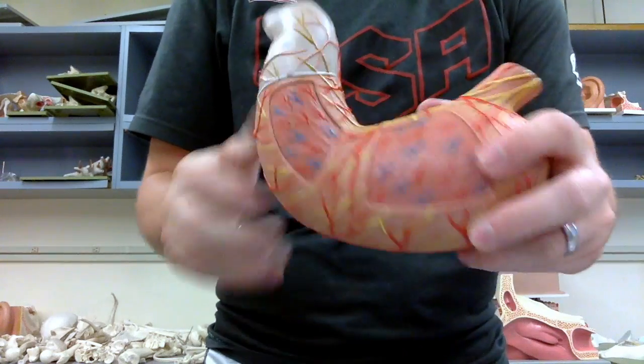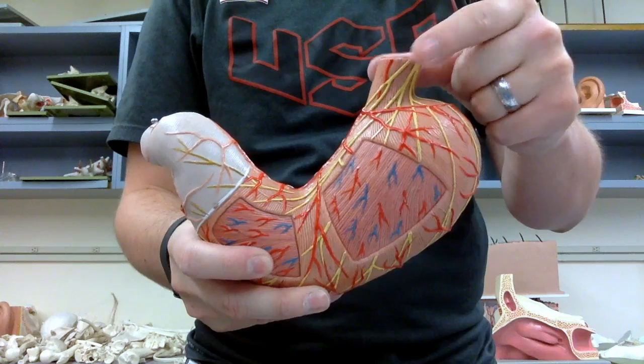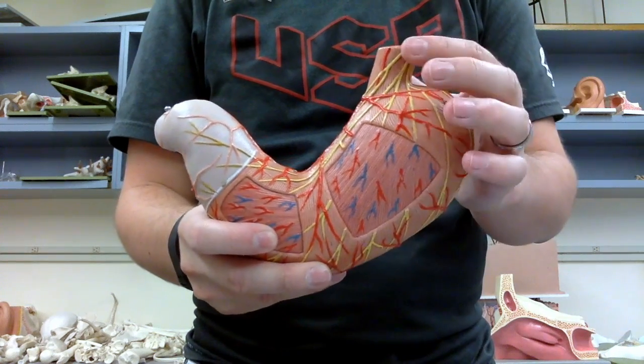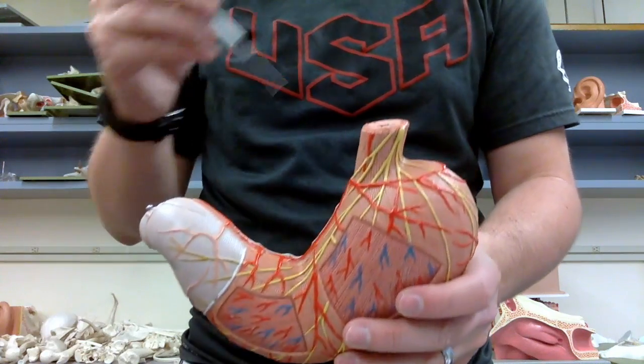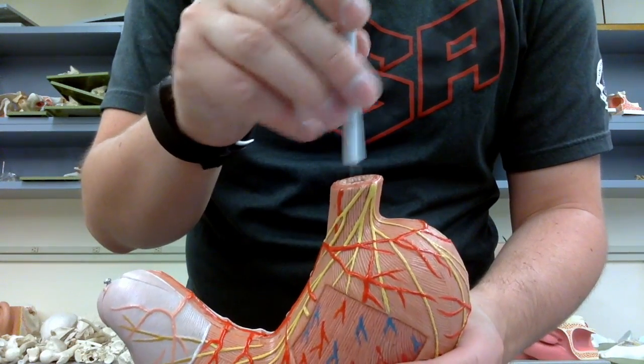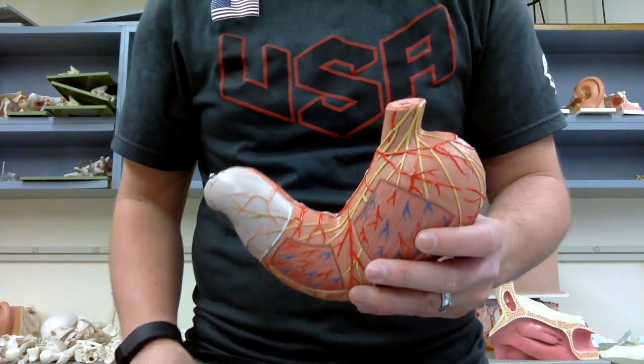So with that, I have this stomach model right here. So the top part right here would be the esophagus still. And within the piece connecting the esophagus to the stomach, right there, is a sphincter. That's called the lower esophageal sphincter or cardiac sphincter.